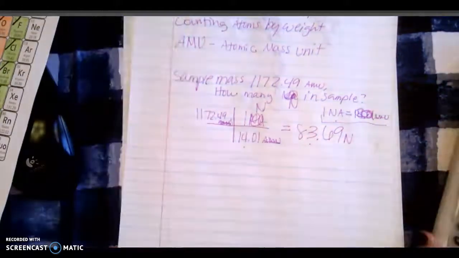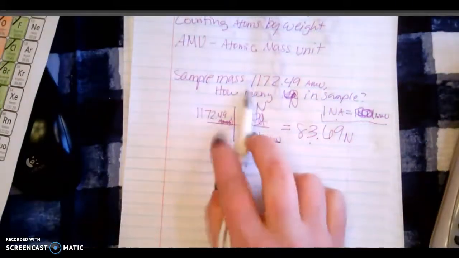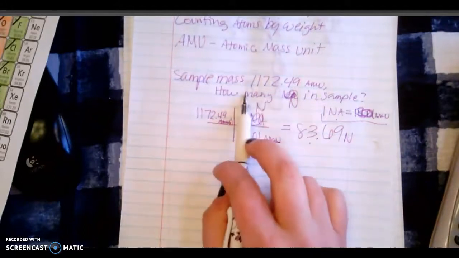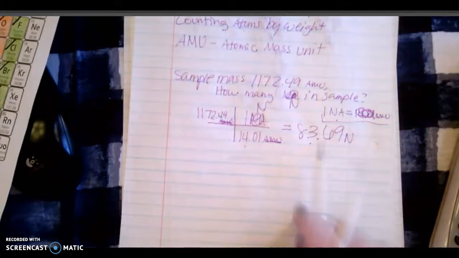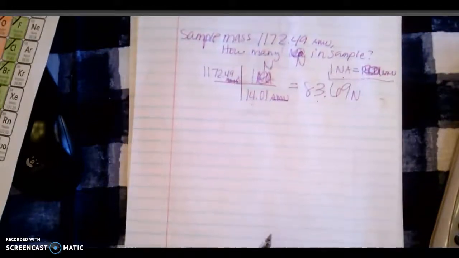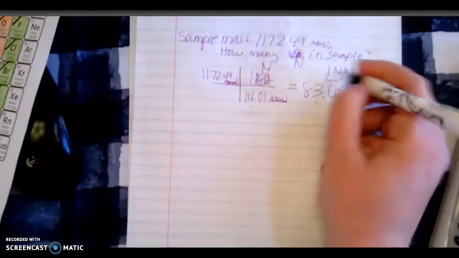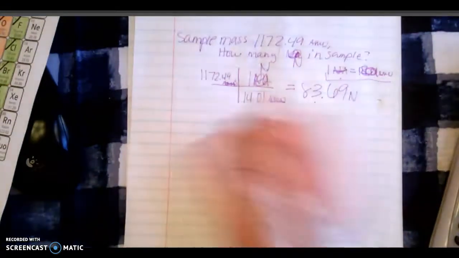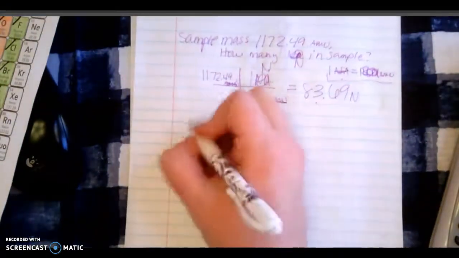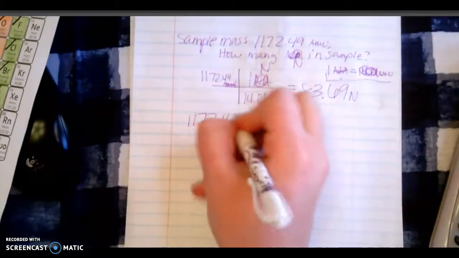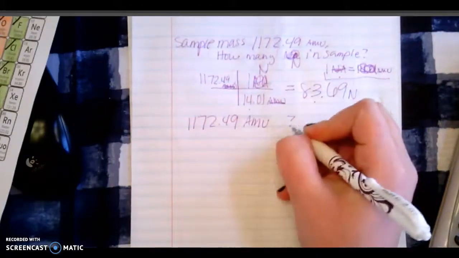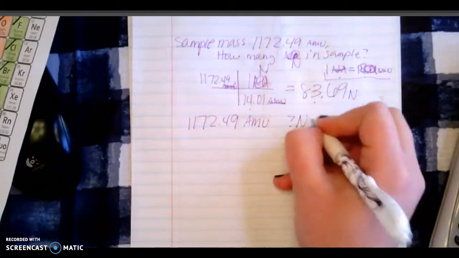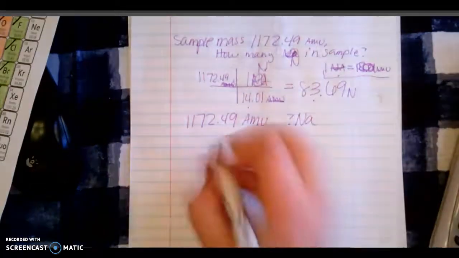So if I have a sample with a mass of that many AMUs, this is how many nitrogens I have. Let's redo that problem, but actually find sodiums instead of nitrogens, because I messed up. So we have that sample with 1172.49 AMUs, and I'm looking for how many sodiums.